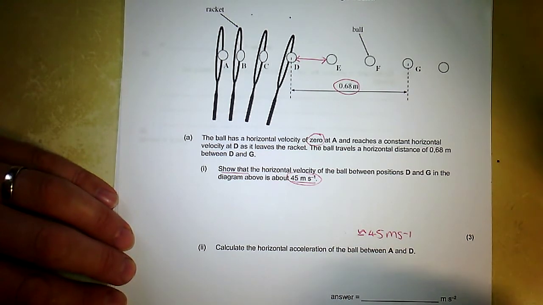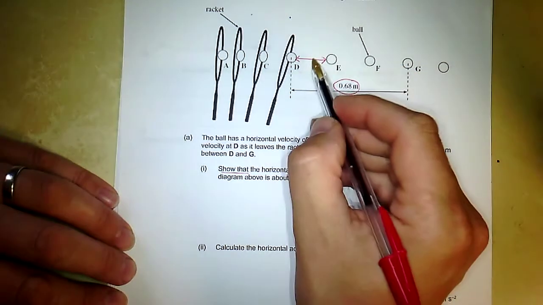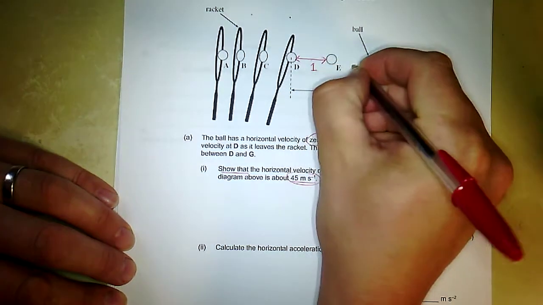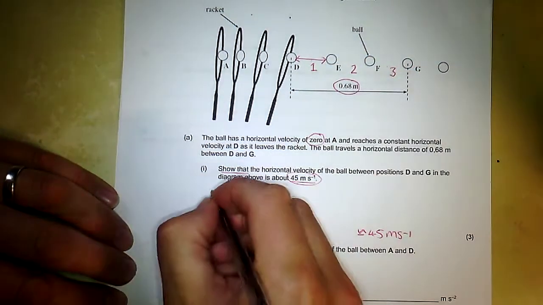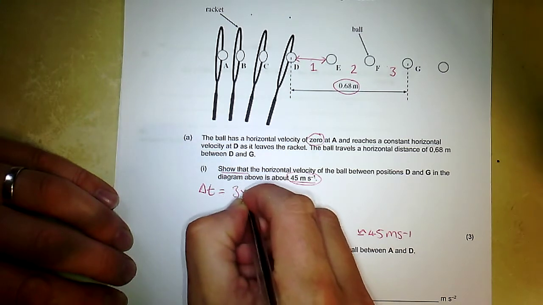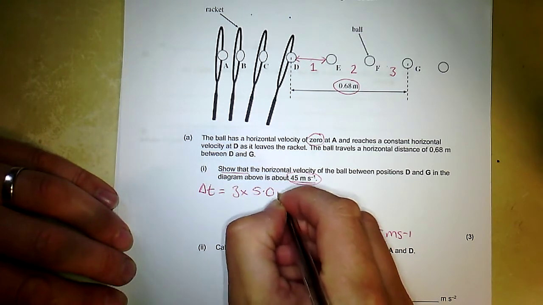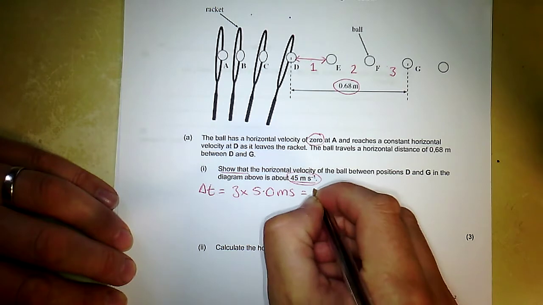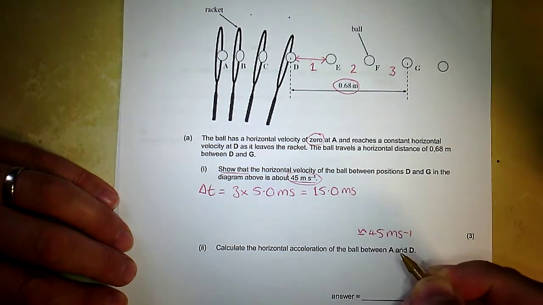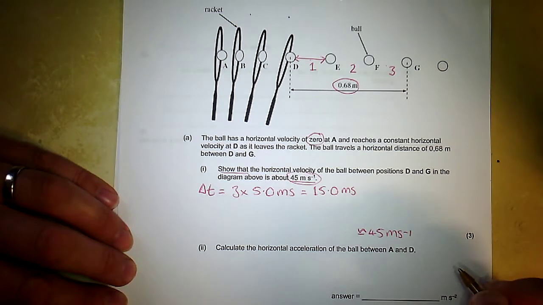So, what we're going to do, we know that each of these gaps is 5 milliseconds, and there are 1, 2, 3 gaps. So our change in time is 3 times 5.0 milliseconds, which is 15.0 milliseconds. Now for SUVAT we're going to need to convert that into seconds.